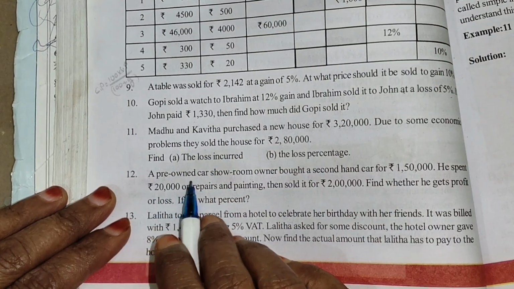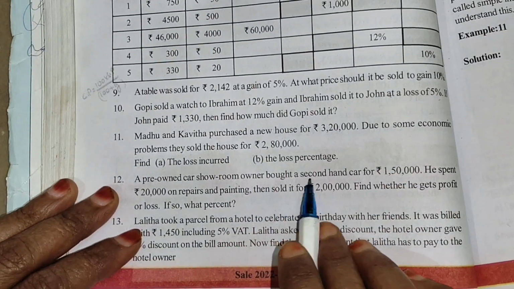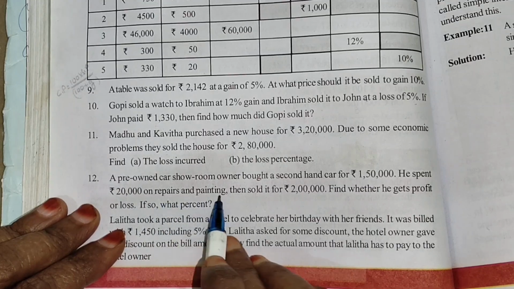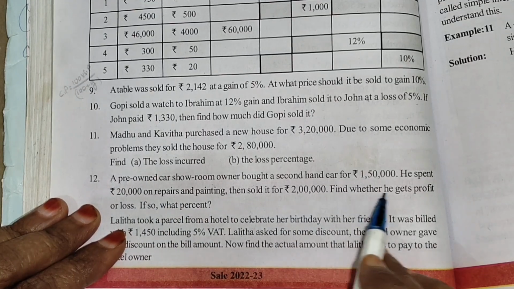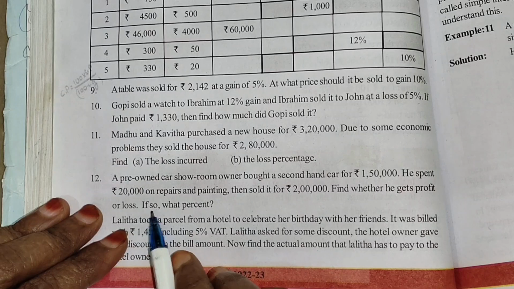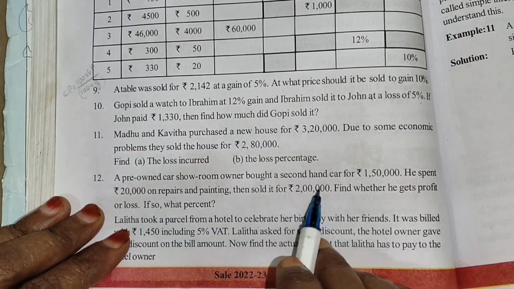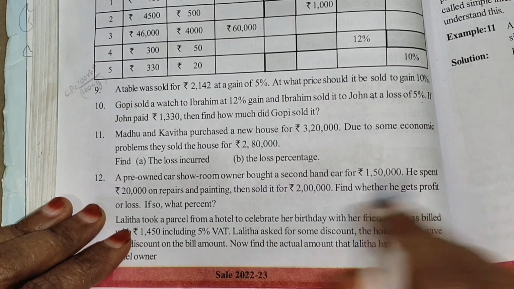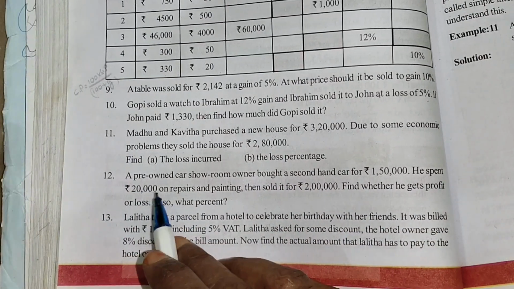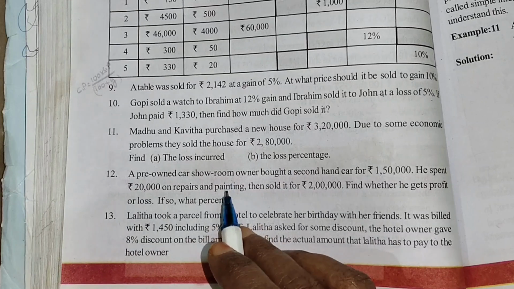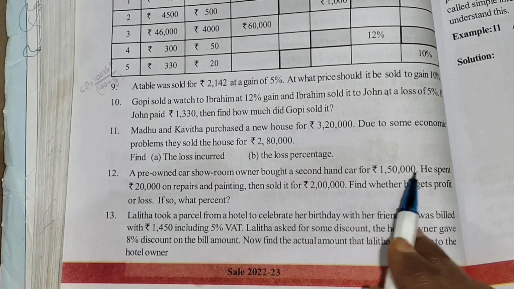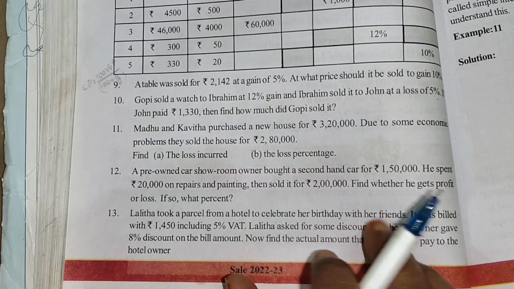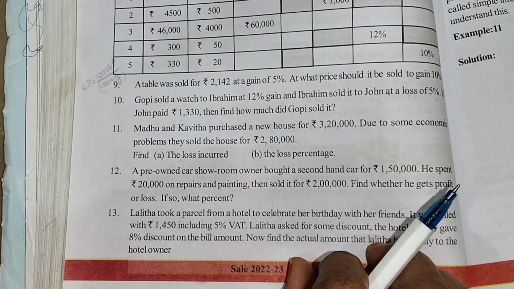12th question. A pre-owned car showroom owner bought a second-hand car for 1,50,000. He spent 20,000 on repairs and painting, then sold it for 2 lakhs. Find whether he gets profit or loss. If so, what percentage? Here we purchased the car for 1,50,000 and for repair and coloring purpose we spend 20,000. So your total cost of price is 1,50,000 plus 20,000, 1,70,000. Your selling price is 2 lakhs. So compare these two prices. Here profit. So first we find the profit.